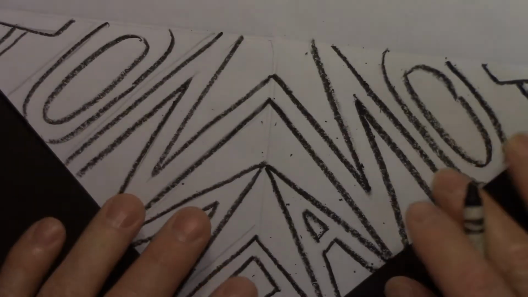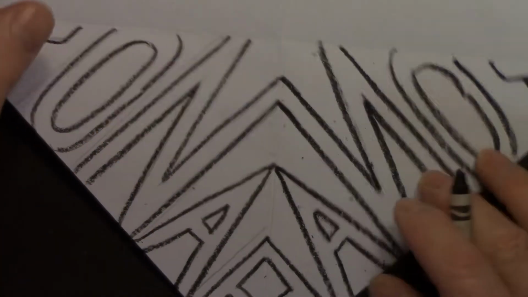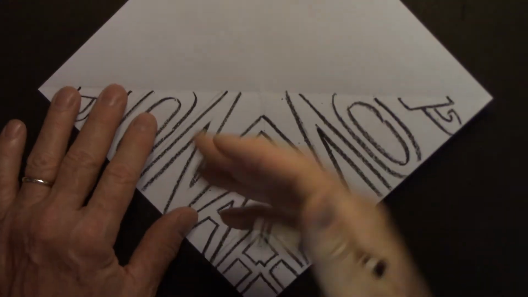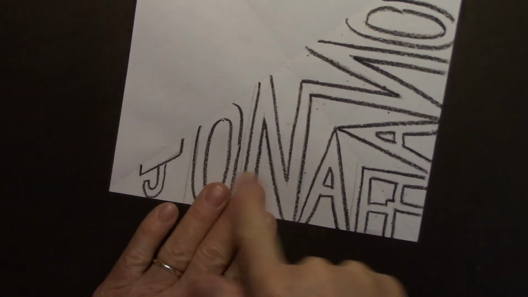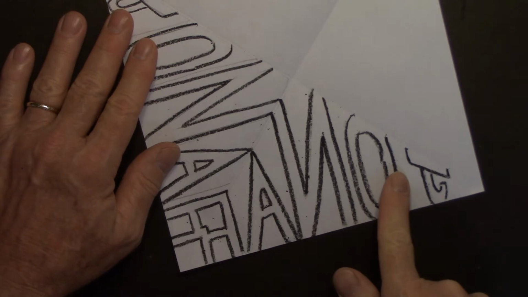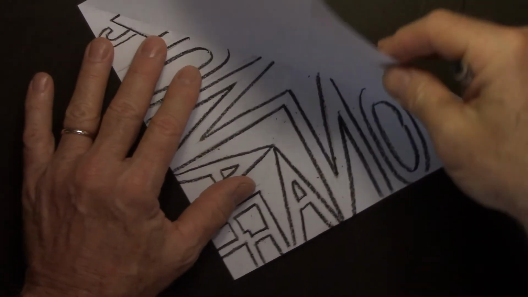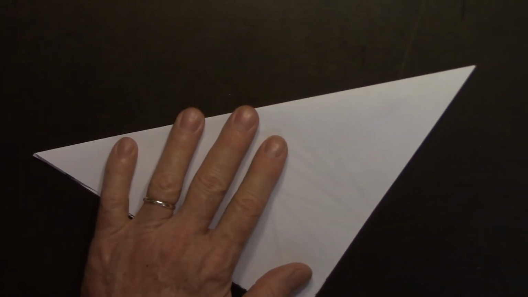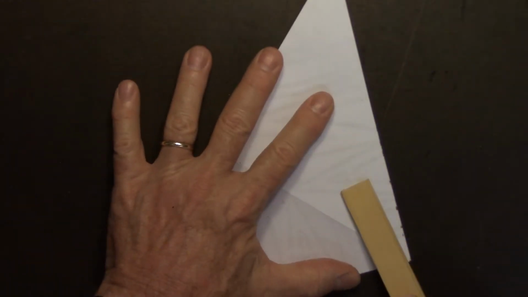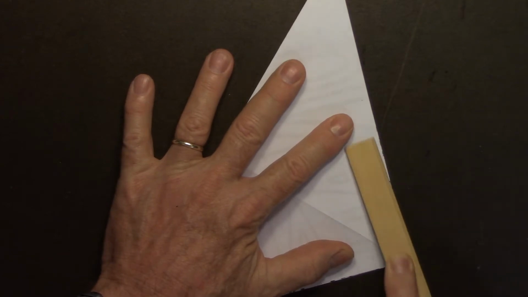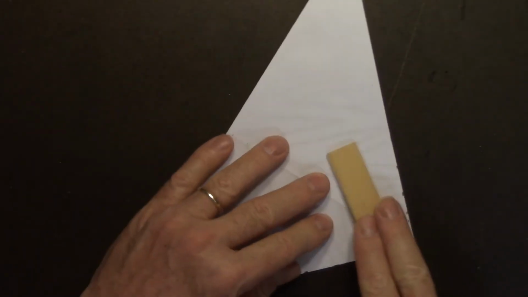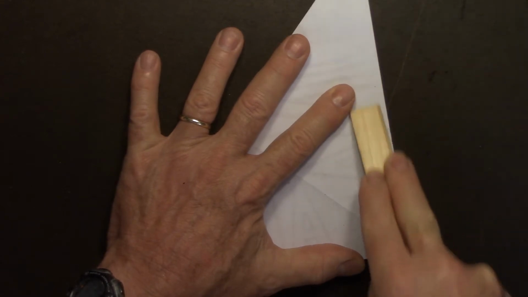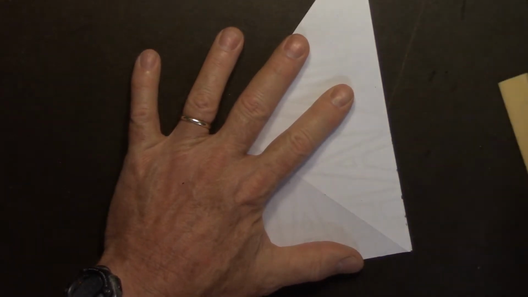Great. Now that I have this, I can fold this part. Let me back it up a little bit here. See? There's Jonah, and there it is backwards. Now I get to fold the whole top part over, and I can take my tools again, whether it be the ruler. Now, if I hold my ruler down flatter like this, I think it works better. Here, it digs into the paper too much, so you have to kind of experiment.